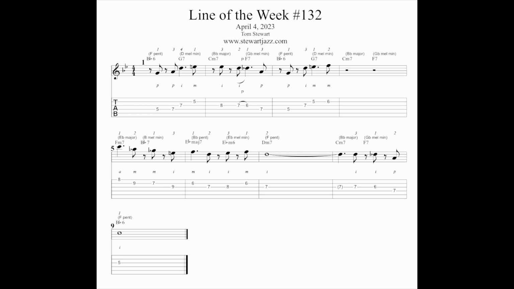The chord scales are F pentatonic to D melodic minor to B flat major to G flat melodic minor to F pentatonic to D melodic minor to B flat major to G flat melodic minor to E flat major to B melodic minor to B flat pentatonic to E flat melodic minor to F pentatonic to B flat major to G flat melodic minor, and then resolving again to F pentatonic under the B flat 6 major chord.